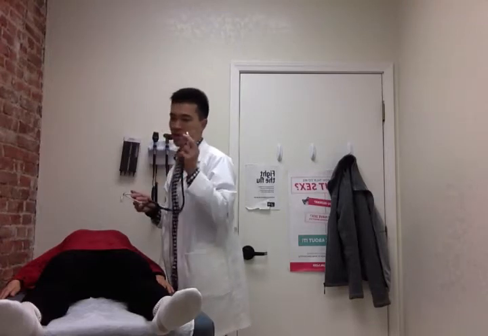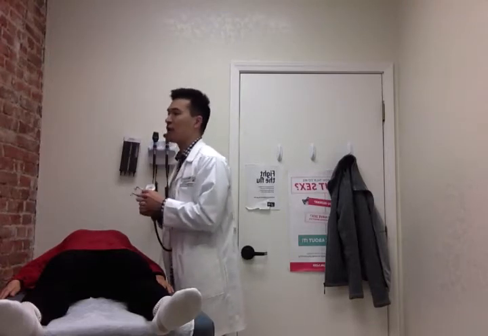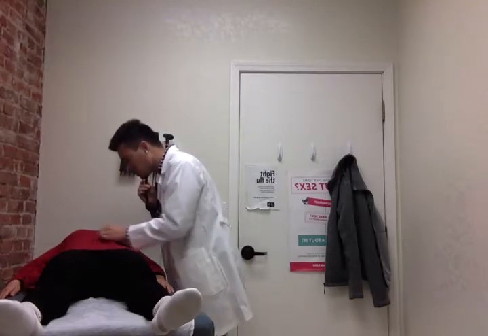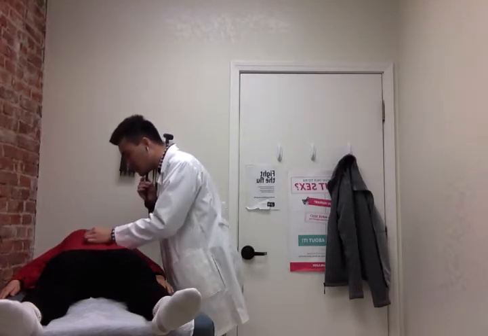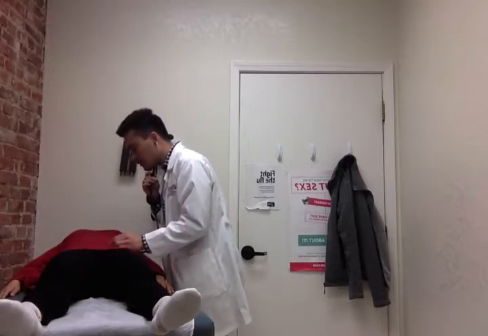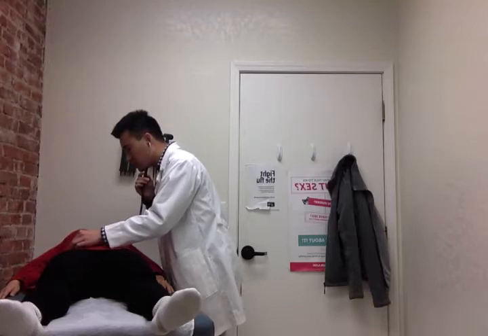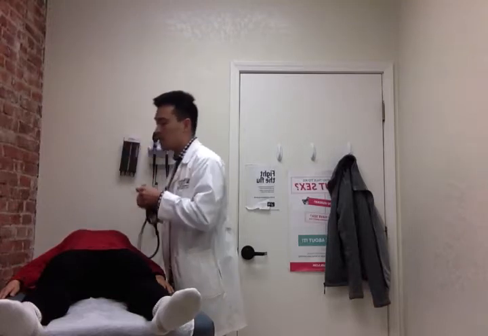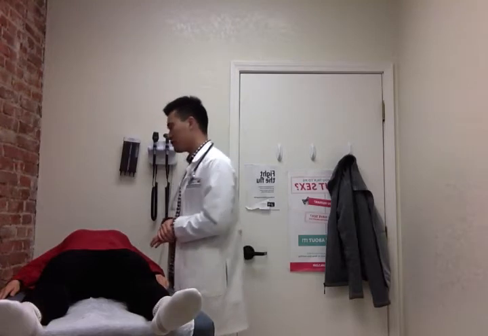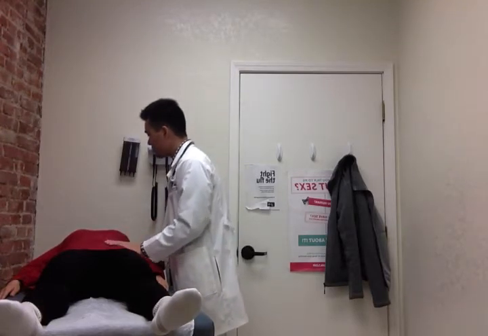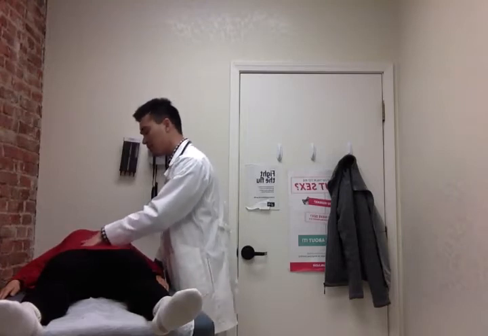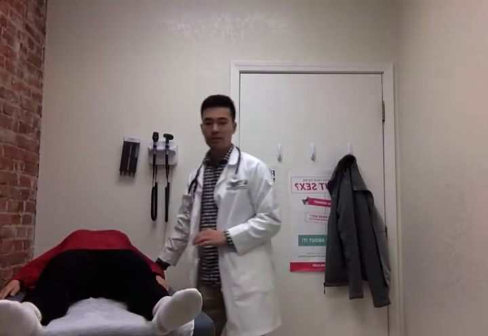I would listen with the bell of my stethoscope for any kind of bruit: aortic, renal, iliac, femoral. I would also note that there are no bruits in those regions, and I would do a light palpation first. So she can tell me if there's any pain or tenderness when I palpate. No pain or tenderness? Okay, so no pain or tenderness to light palpation.